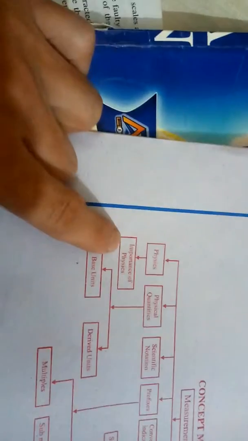So let's take a look at the first child of measurement. It is physics, and the importance of physics you can tell easily. I know you are a student of science. You can easily answer this. They have just put a paragraph to describe importance. You can do it yourself.